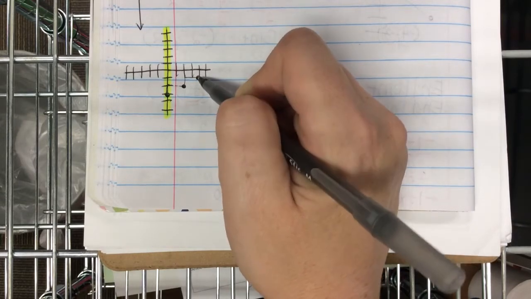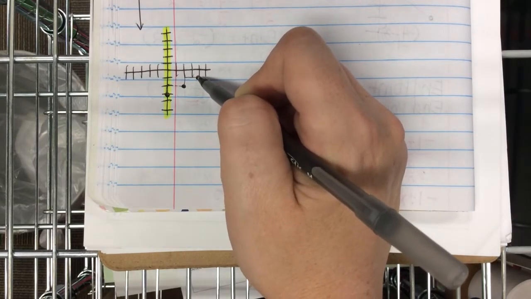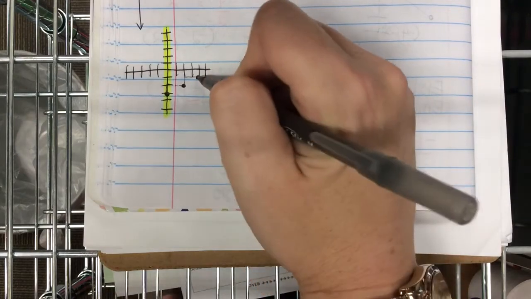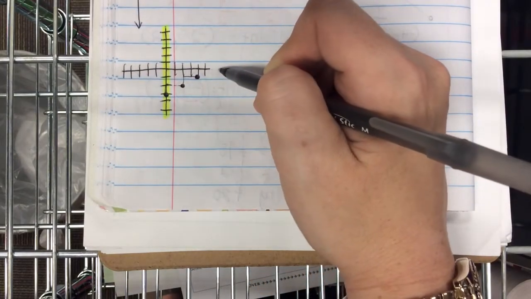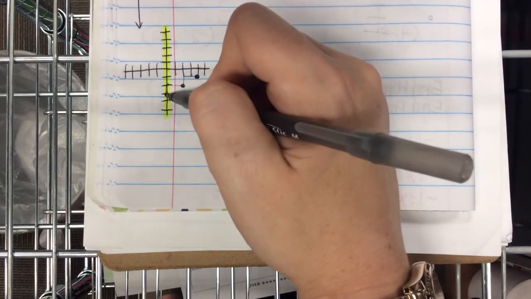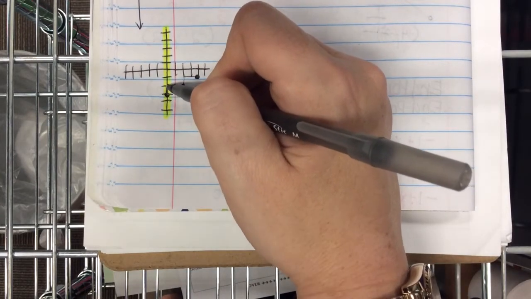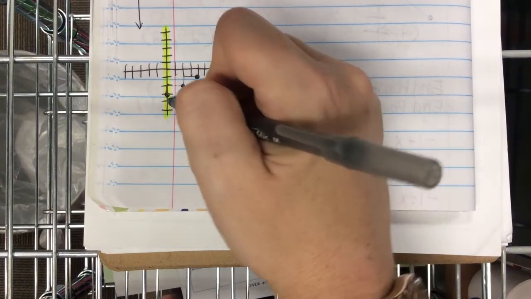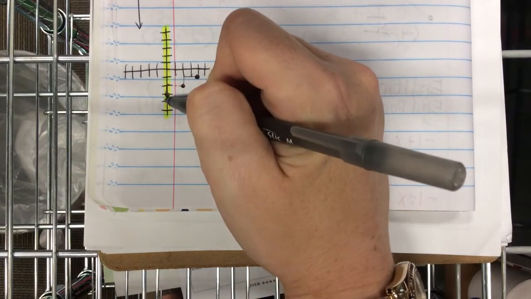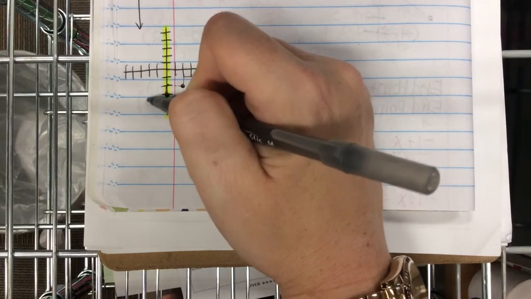Now here's the deal. If I want to put 4, because that's going to make my graph perfect, I run out of room. I can't go up 1 and over 2. I'm off the graph. But I can do the opposite. Instead of going up, I'm going to go down. And instead of going to the right, I'm going to go to the left.